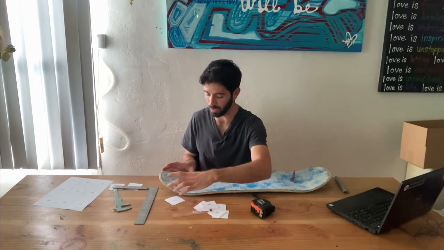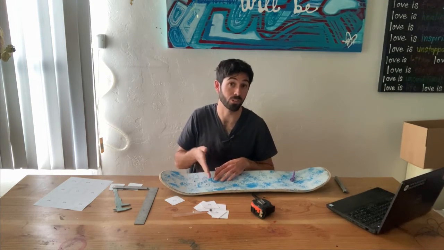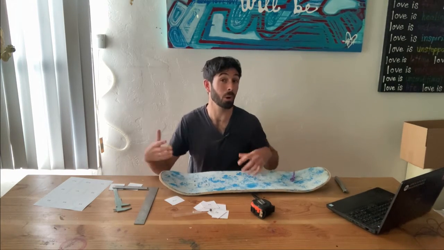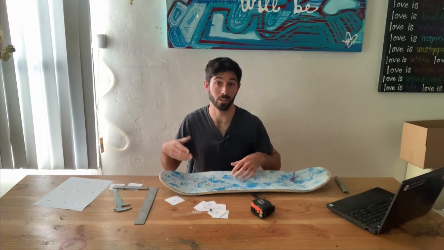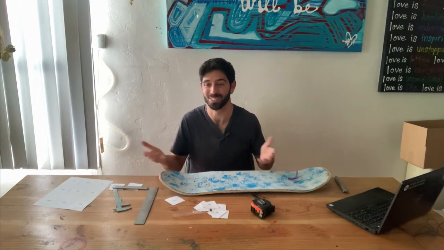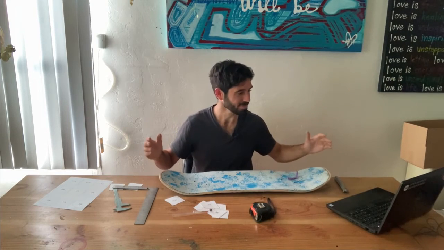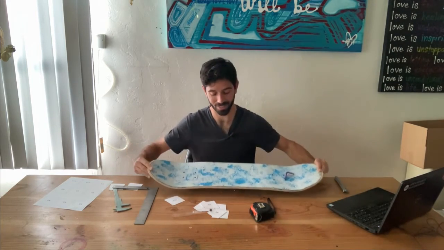Most boards have a taper point in line with the outermost truck holes, or even an inch or two in. But I don't recommend making the taper point smaller than your nose or tail length. So don't make your tail taper point smaller than your tail length. I mean, you can, but I just don't recommend it right now. And this basically just affects the shape of the board. And by that, I mean the profile, the top shape of the board.